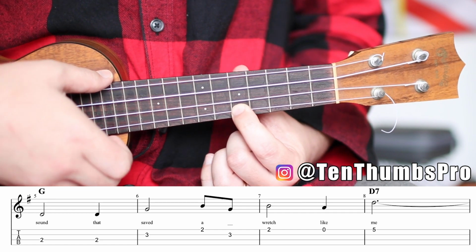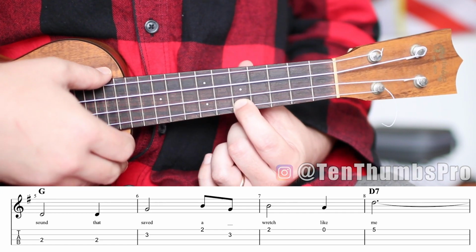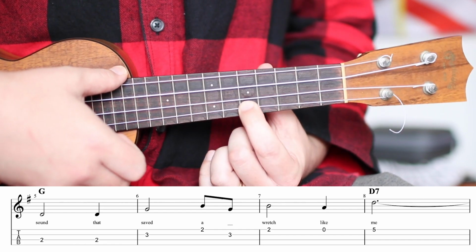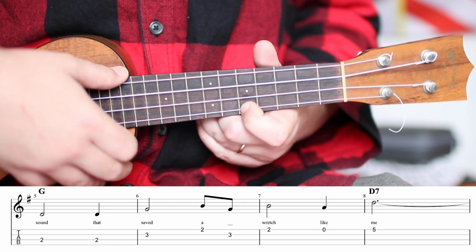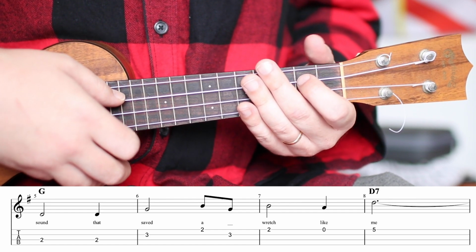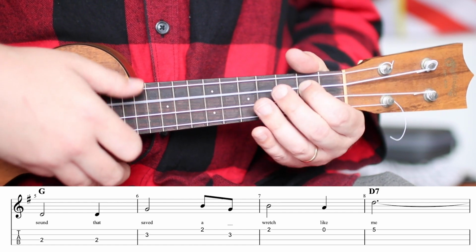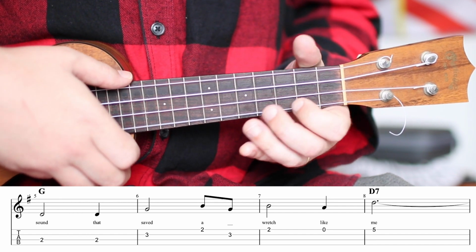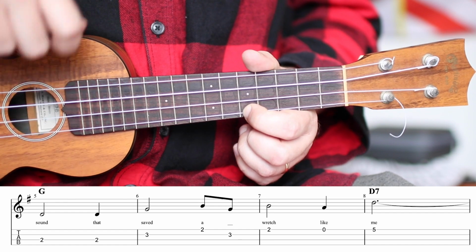There's the fun note, 5th fret of the A string. So on the first beat of the 4th measure, where you see the D7, for the lyric "me," we go up the fretboard. So one more time, these 4 measures. 1, 2, 3, 1, 2, 3, and 1, 2, 3, 1, 2, 3.